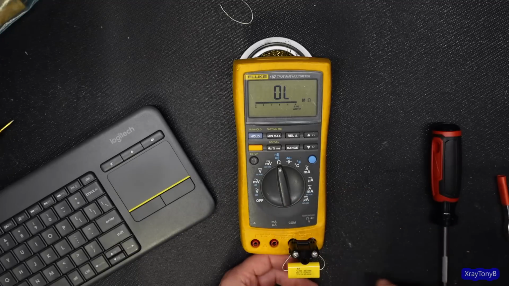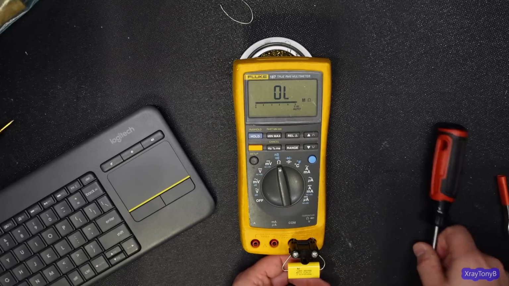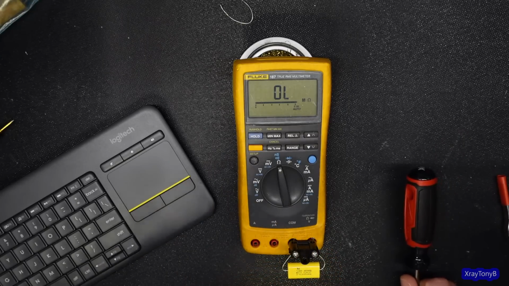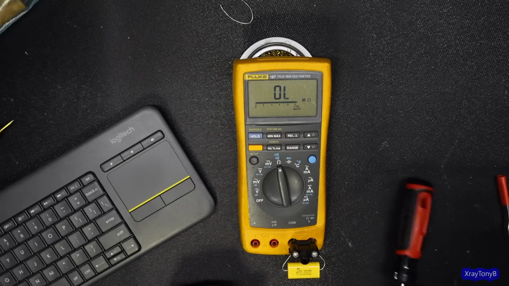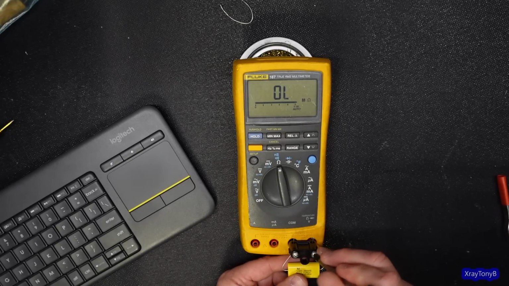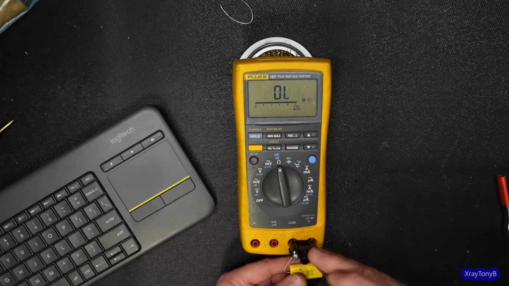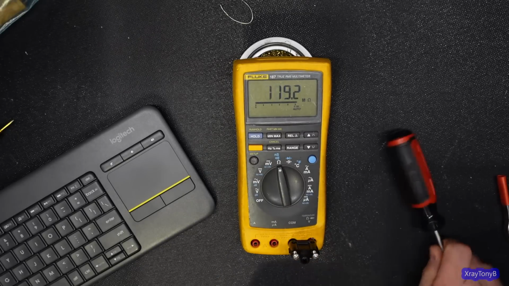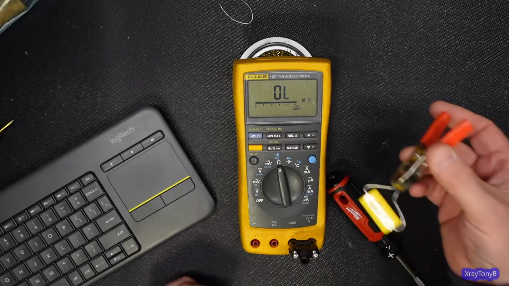Now, here's the thing. You can't just switch this over to nanosiemens right now. It'll mess the reading up because the tiny little bit of current that is being passed through this capacitor has charged it up, and the nanosiemens mode is so sensitive that it would look at that charge and throw your setting off. So you have to make sure that it's drained.